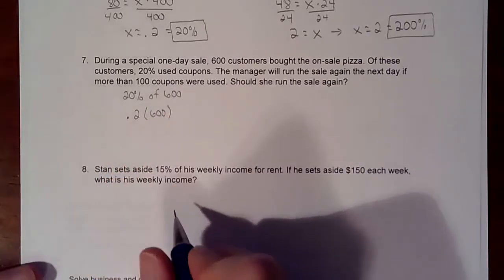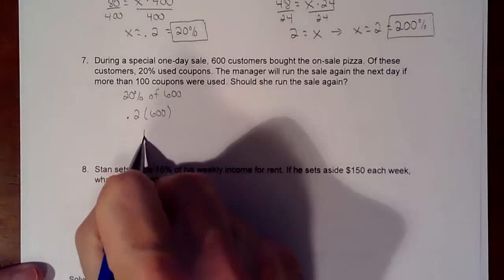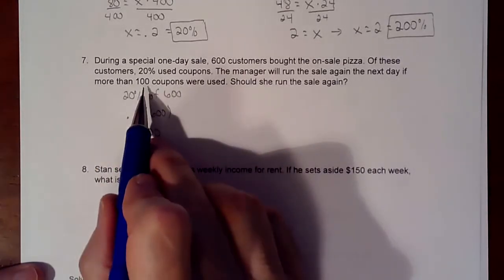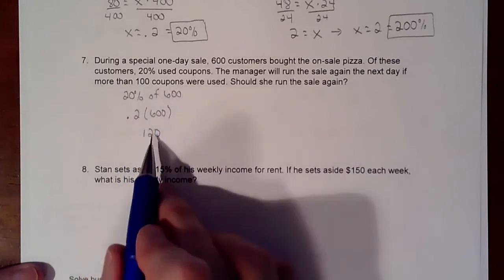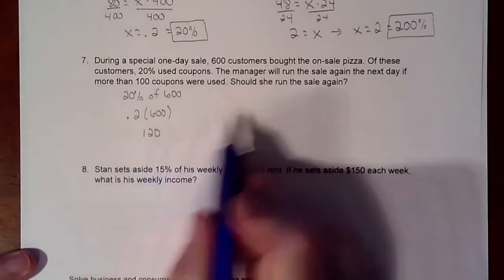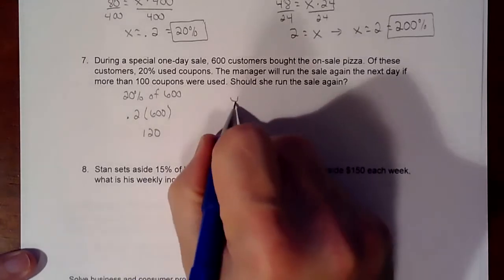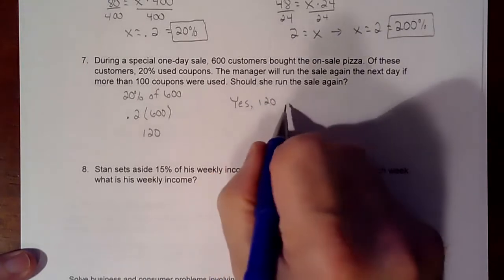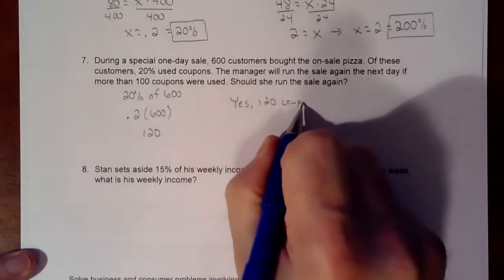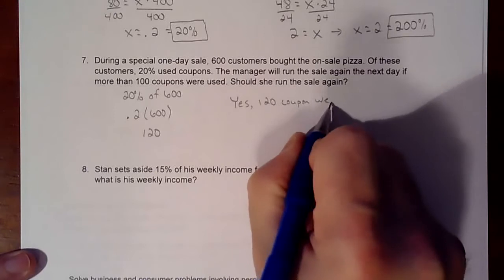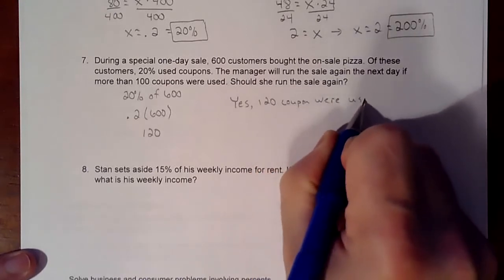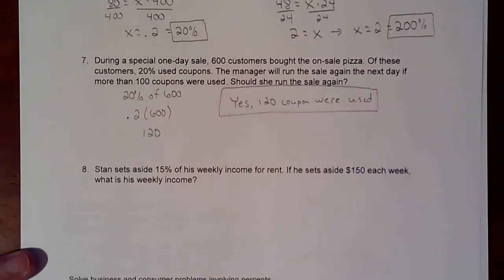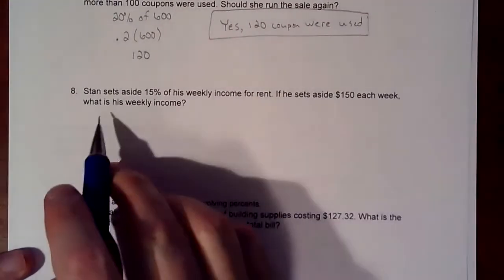All right, so if we throw that into the calculator, that's going to get us 120. And they're saying that, all right, we'll do the deal again if 100 coupons were used, and there's actually 120. So should she run the sale again? Yes. 120 coupons were used. Okay, so a little bit of percentages. All right, so let's go to the next one.